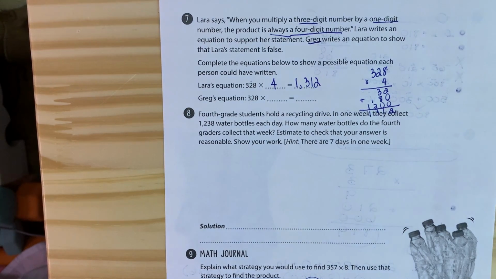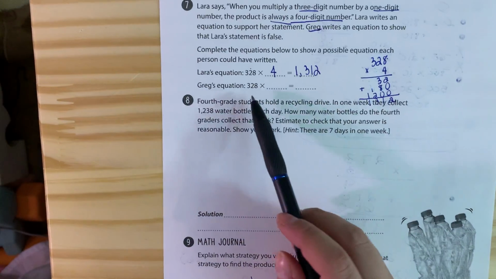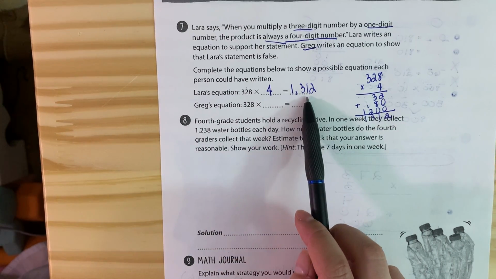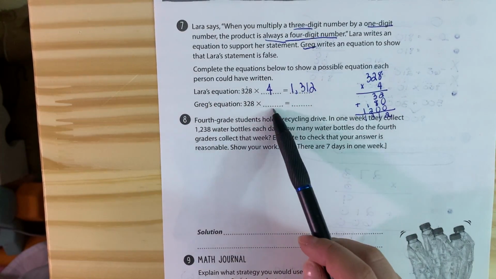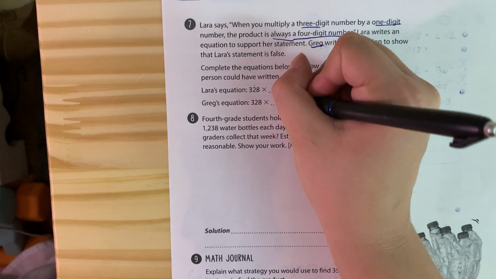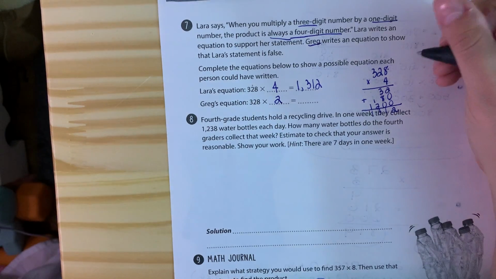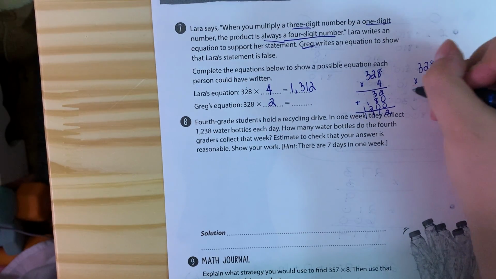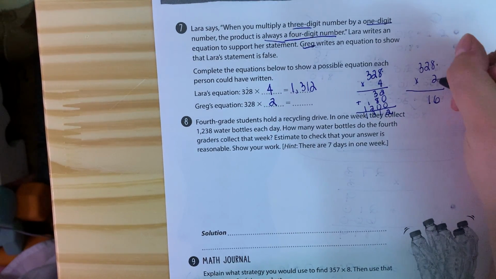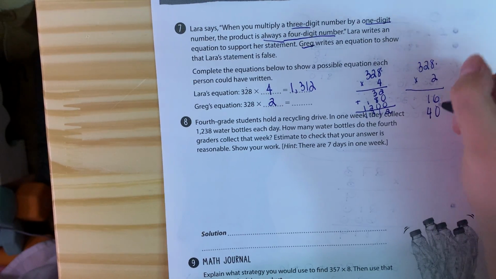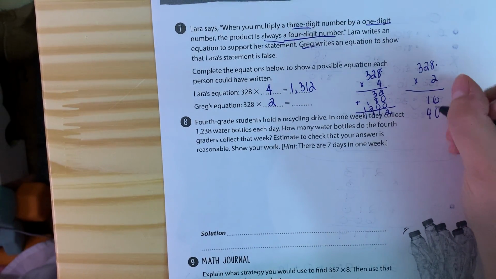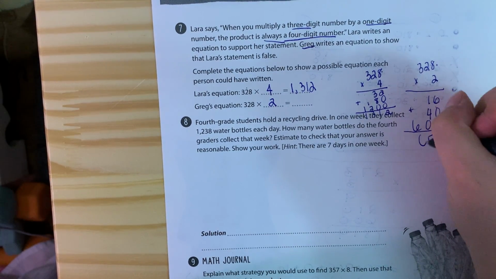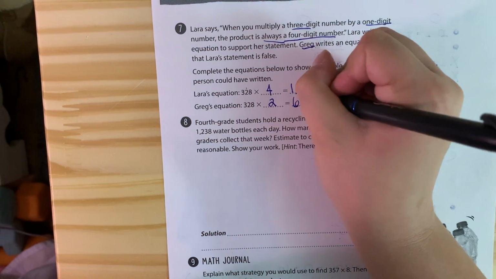However, say we had 328. Remember, Greg's trying to prove her wrong and say that when you multiply a 3-digit number by a 1-digit number, it doesn't mean you automatically get a 4-digit number. And we're going to prove Laura's wrong by multiplying 328 times 2. Now, if we do that off to the side, 328 times 2, 8 times 2 is 16, 2 times 2 is 4, add the 0 because it's in the tens place, 2 times 300 is 600. If we add those up, look at that, friends, we get a 3-digit number.